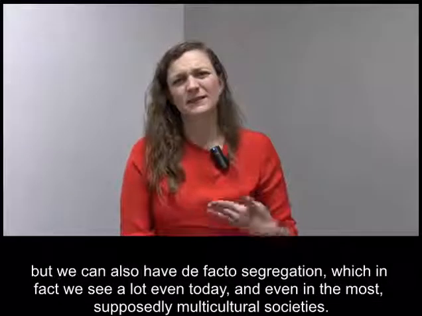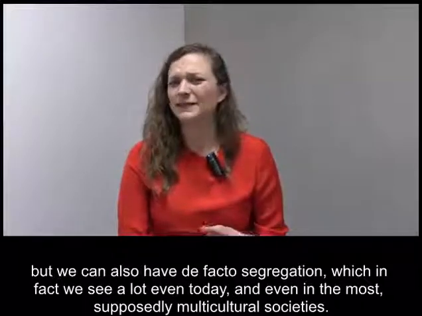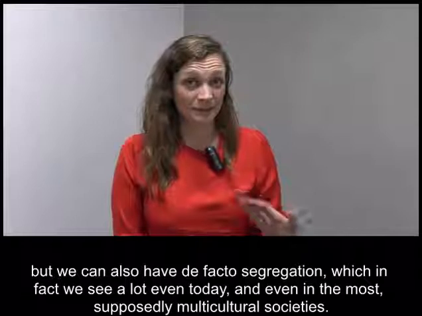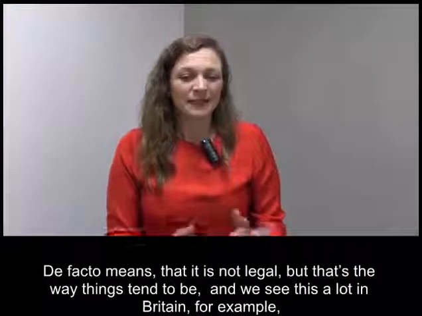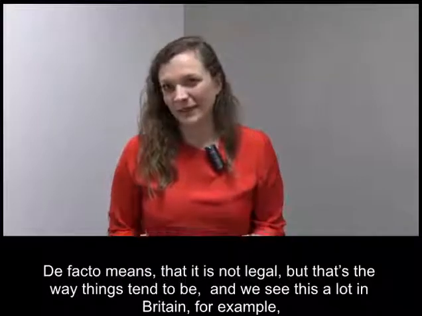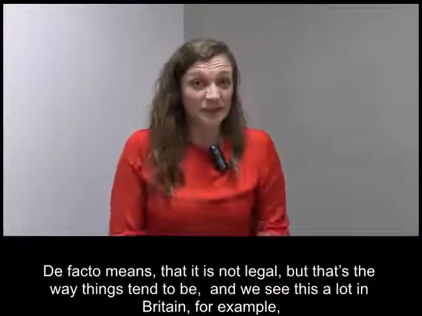But we can also have de facto segregation, which in fact we see a lot even today, even in the most supposedly multicultural societies. De facto means that it's not legal, but that's the way things tend to be. And we see this a lot in Britain, for example.